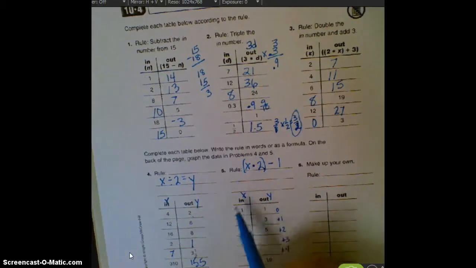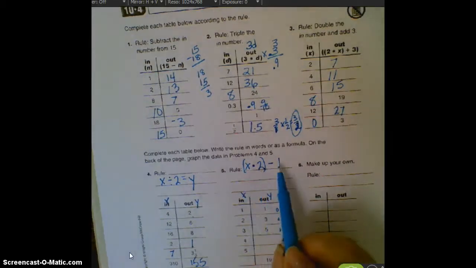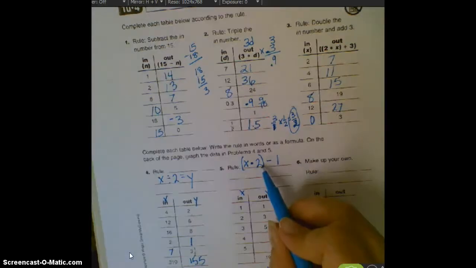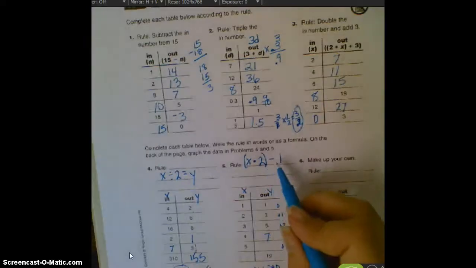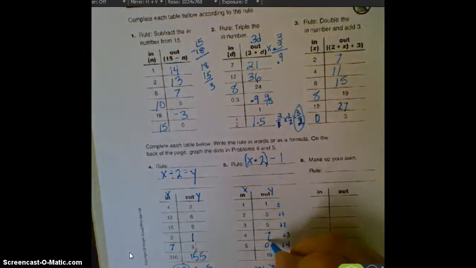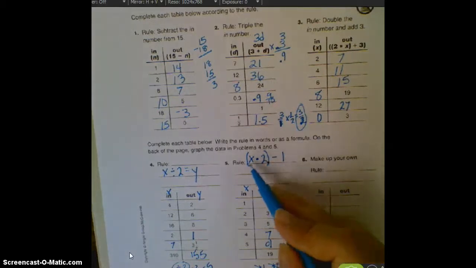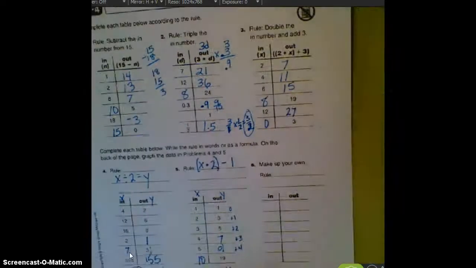Let's try. 1 times 2 is 2, minus 1 is 1. That works. 2 times 2 is 4, minus 1 is 3. 3 times 2 is 6, minus 1 is 5. Hey, it's going to work. 4 times 2 is 8, minus 1 will be 7. 5 times 2 is 10, minus 1 will be 9. And now I have to think the other way. 19 plus 1 will be 20. What times 2 will equal 20? And that would be 10. Whew, that was a thinker.